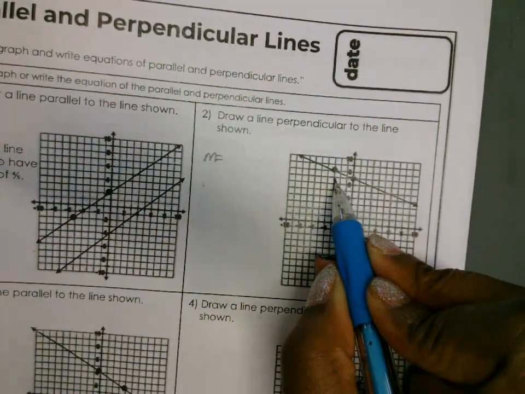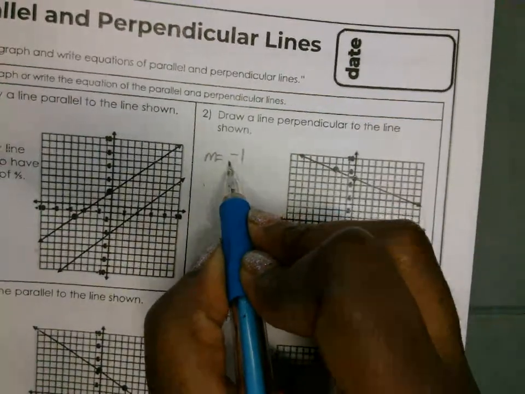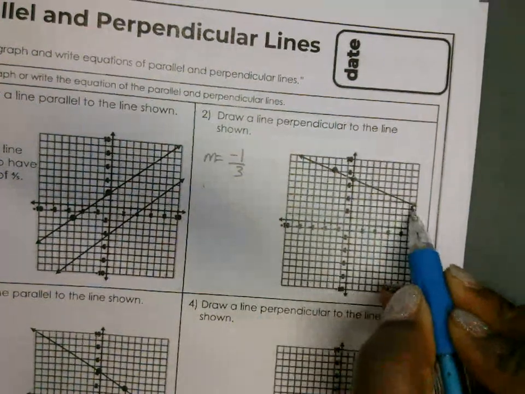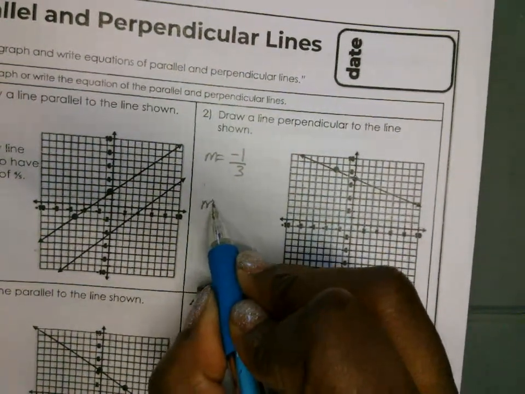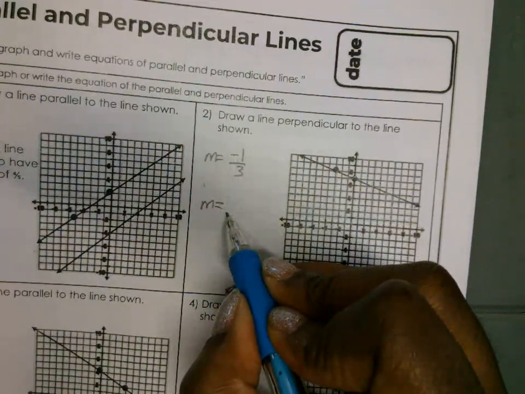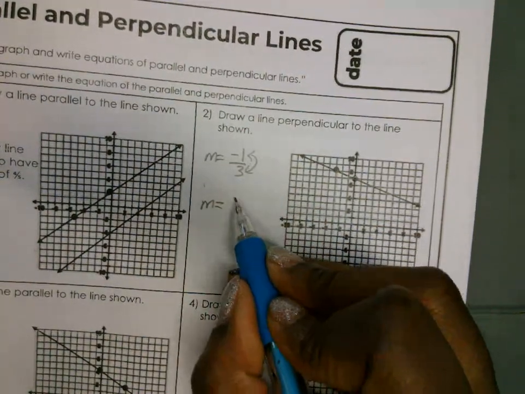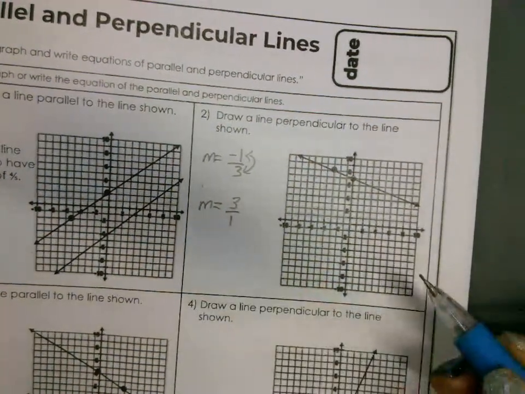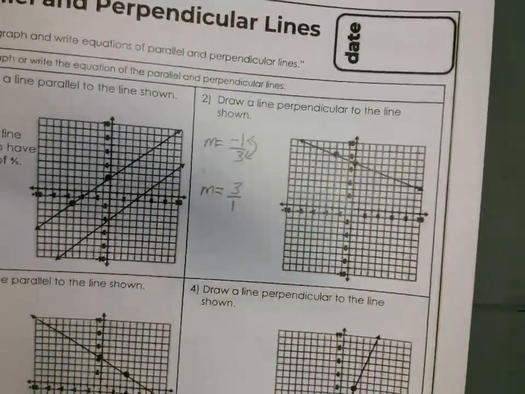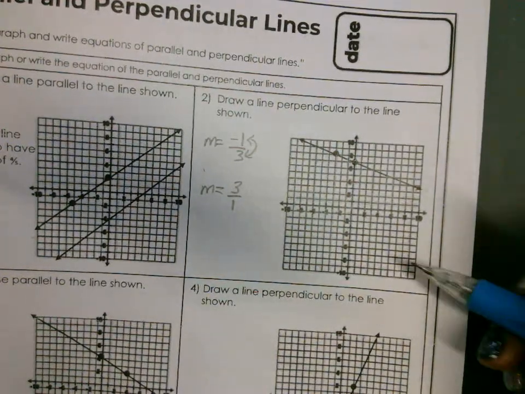You went down 1 and to the right 1, 2, 3. So the slope of the other line has to be positive, and the reciprocal is going to be 3 over 1 or just 3. Now we are going to draw a line that's perpendicular.